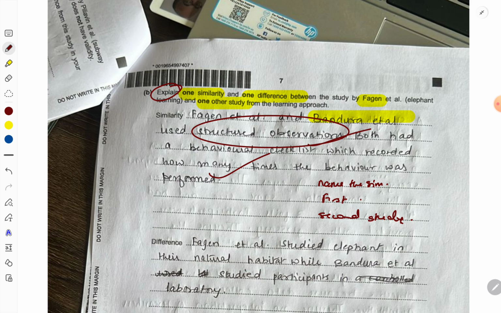So all the student had to do was say that in the Fagan et al. study, the checklist was used to count how many times the elephants were performing trunk wash behavior such as trunk up, bucket, blow, etc., and see if they are meeting a success or pass criteria. And when it comes to Bandura et al., the checklist was used to check imitation of the model's aggression under categories such as physical and verbal aggression, to count how many of each type of behavior was performed by the child. So that's all that needed to be done to score full 4 marks.